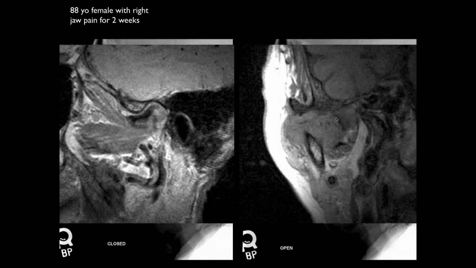Here are open and closed mouth views. Okay, closed mouth. So the disc has some signal in it. What I want to point out here is there's the disc, but where's the condyle? I don't see it.